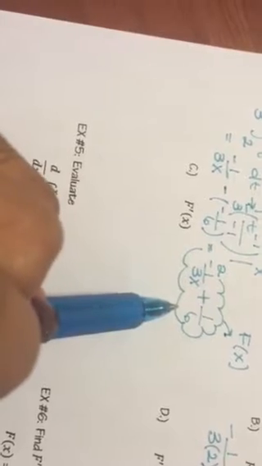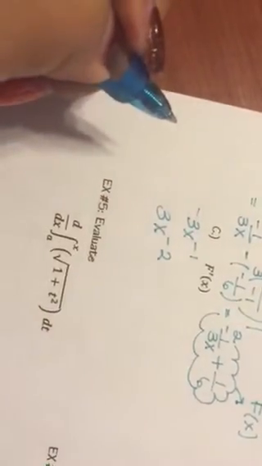Now they want the derivative. Well, here's our function. If we take the derivative of this here, using power rule for derivatives, you would bring it up. So that would give you negative 3x to the negative 1. Taking the derivative, you bring down your exponent and then subtract 1. Did I do this right?